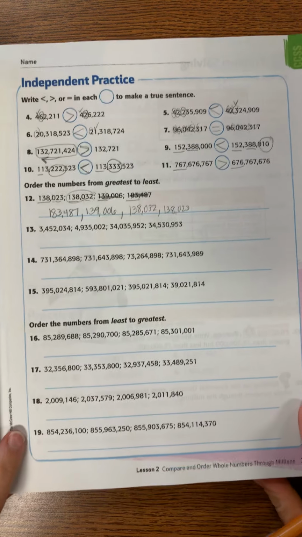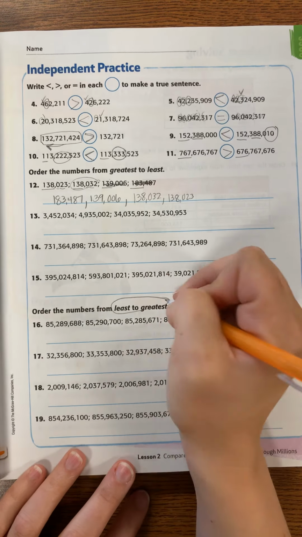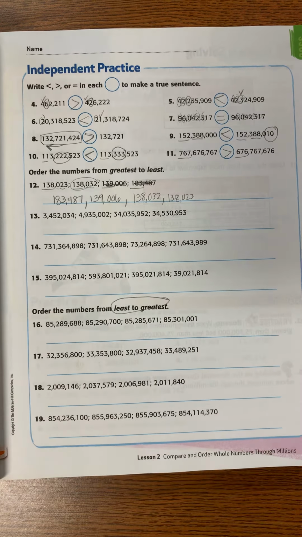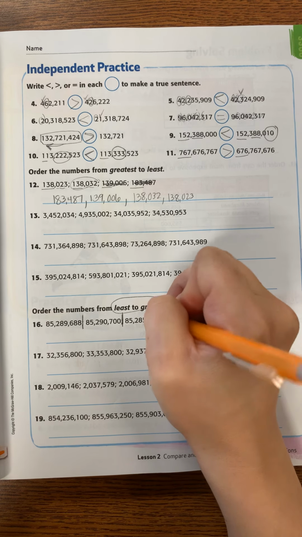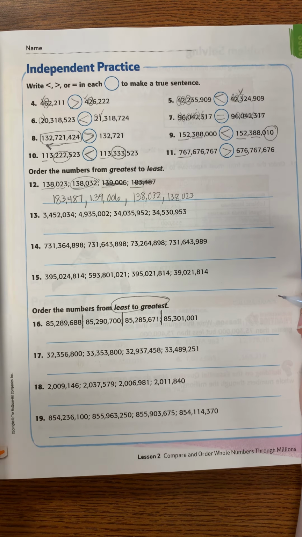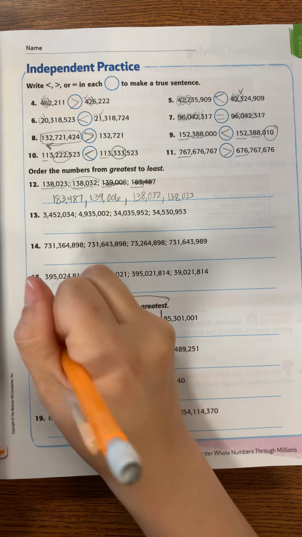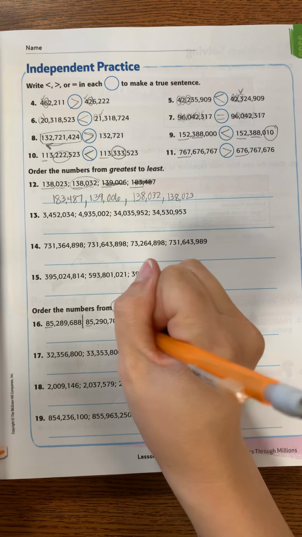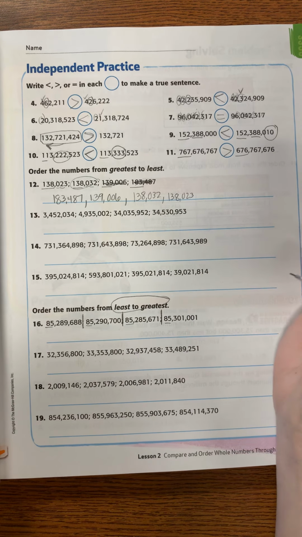All right, let's do this one. This one, be careful. It's least to greatest. They like to change that up to try to trick you. All right, if it helps you, because there's so many commas, I'm gonna go like that so I don't get confused between the numbers. So let's look. 85 million, 85 million, 85 million, 85 million. Everybody's a tie.